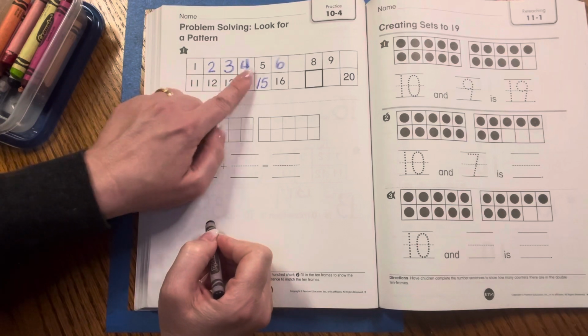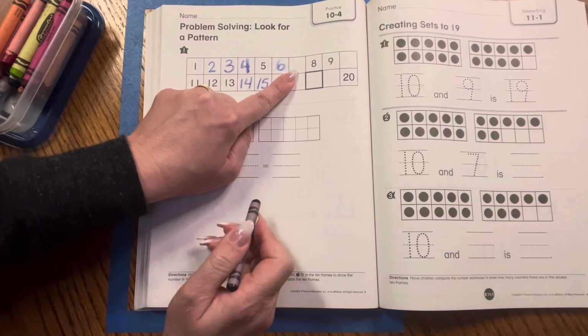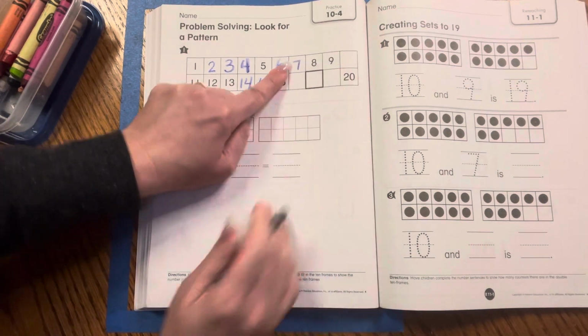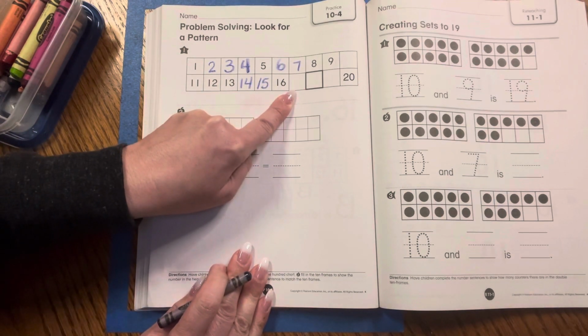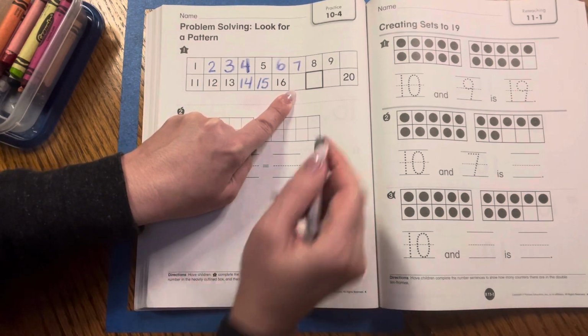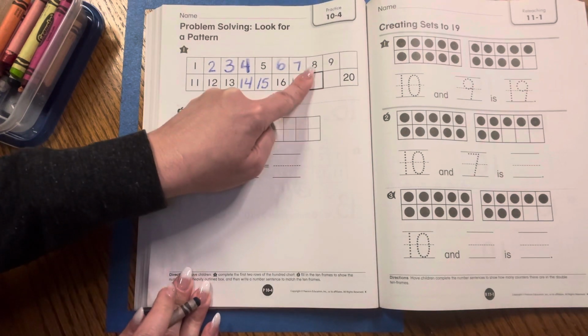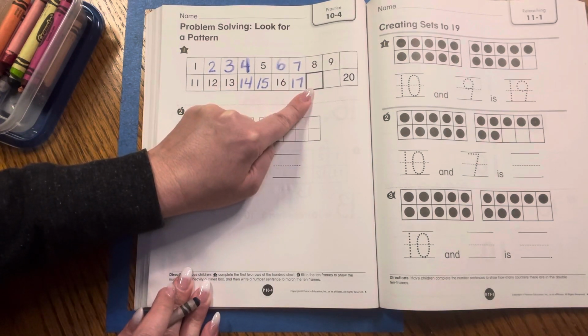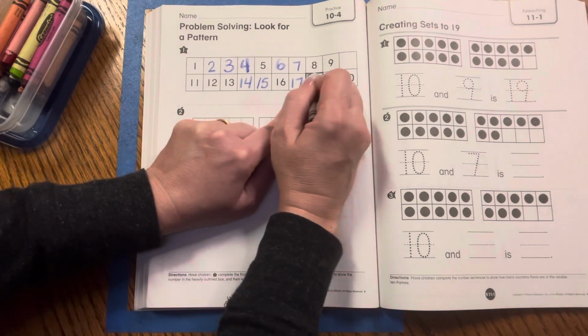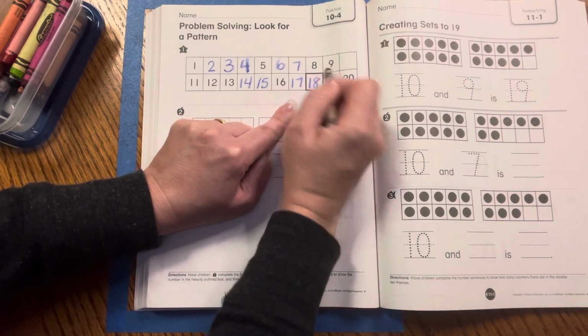1, 2, 3, 4, 5, 6. What goes here, friends? 7. So what would go underneath the 7? 10 more than 7? 17. A 10 and 7 ones. Great. Here's 8. What goes in this square? 18. A 10 and 8 ones.